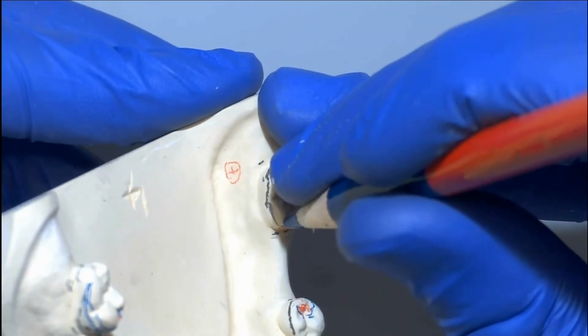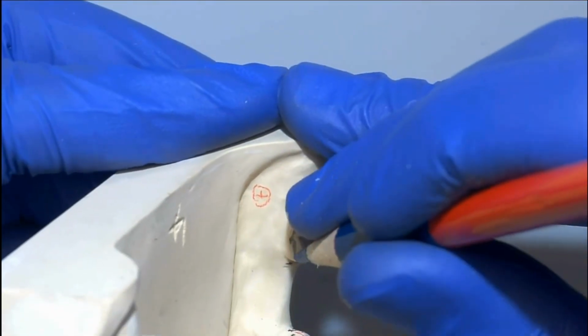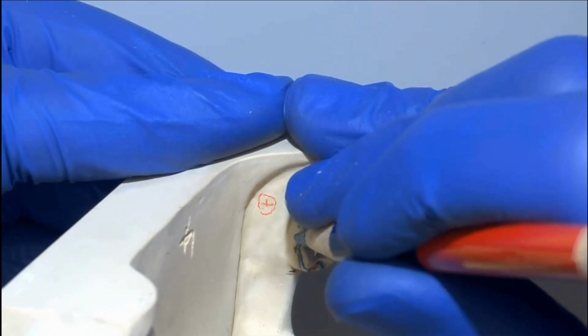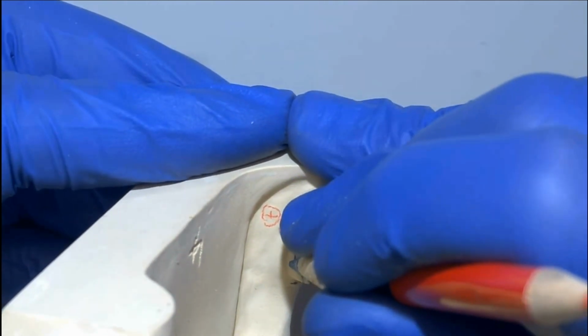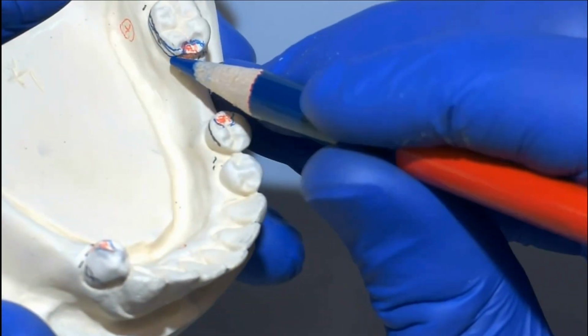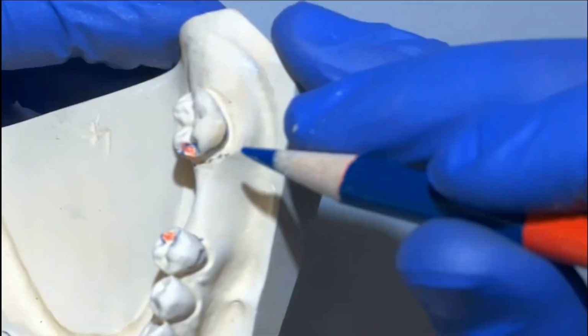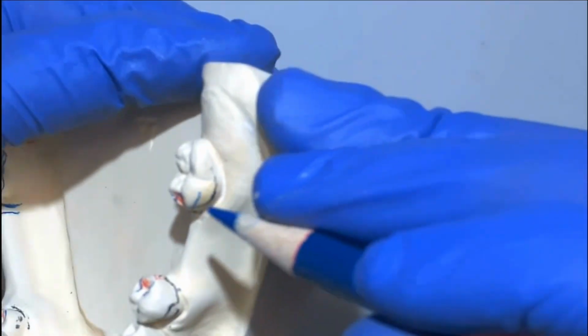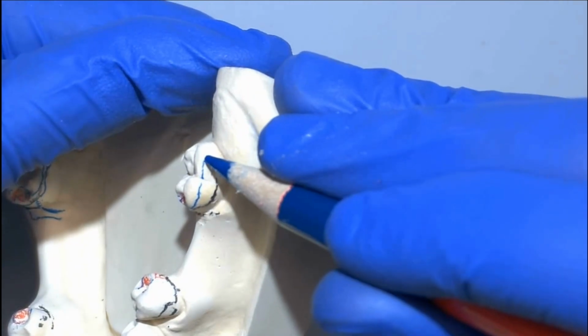Next, we're going to start drawing the retentive clasps. It's important to note that retentive clasps remain occlusal to the height contour up until the terminal third, where they engage the undercut. Reciprocal clasps, however, remain occlusal to the height contour for the entirety of their length.